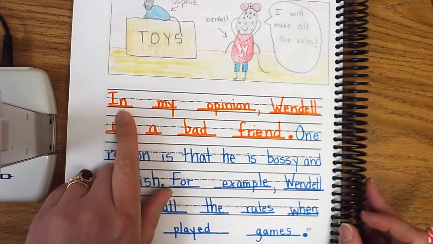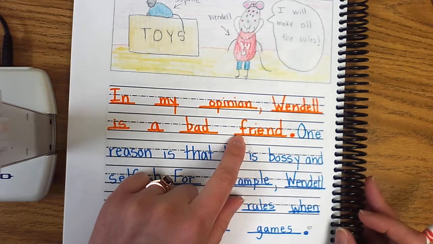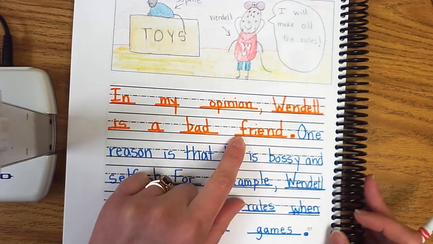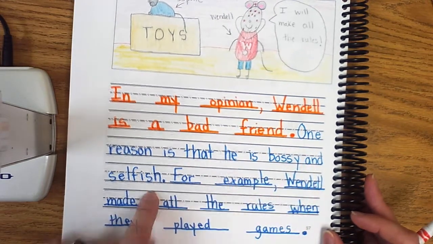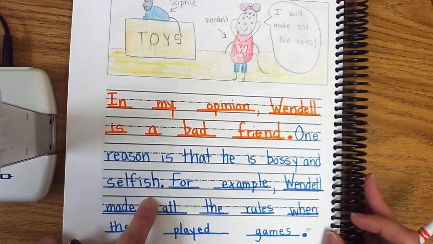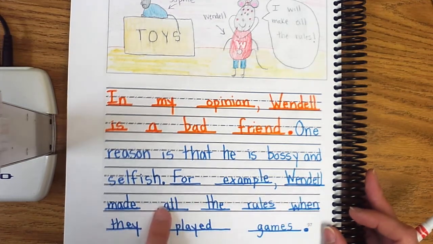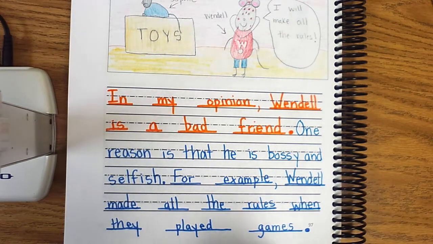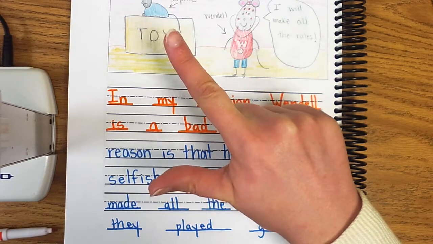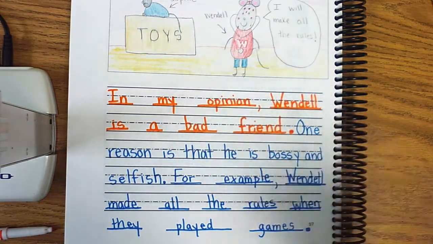Here's our opening sentence. In my opinion, Wendell is a bad friend. I can't just say that, friends. I have to back it up with proof or some type of evidence. Here's my reason. One reason is that he is bossy and selfish. Selfish means that you want things just for yourself. And then I have to give an example. Remember, this is a double stuff OREO. For example, Wendell made all the rules when they played games. Well, I have stated my opinion. I gave a reason. I gave an example. And now I'm ready for that closing sentence or the bottom part of my cookie.